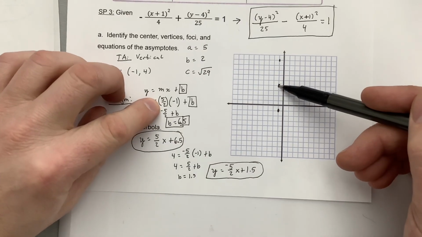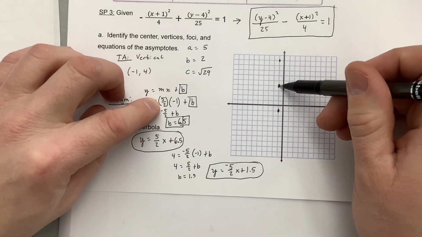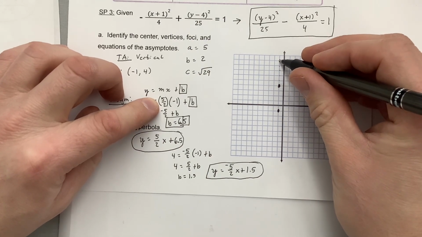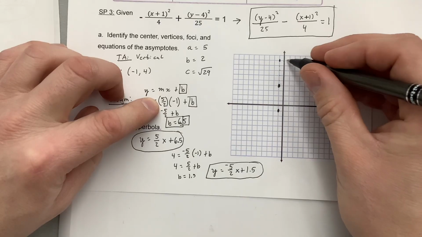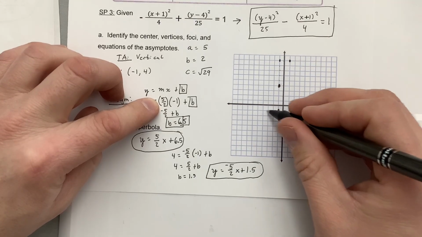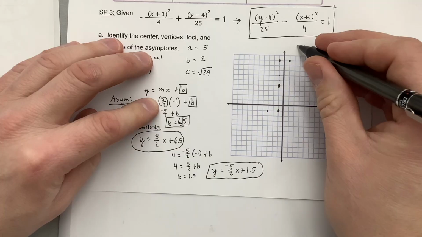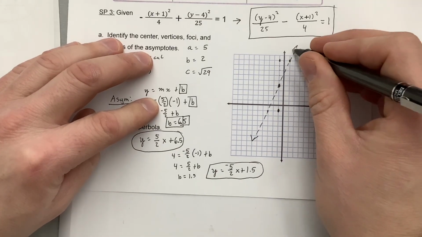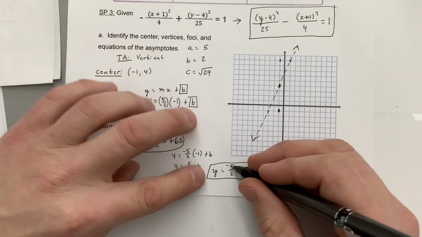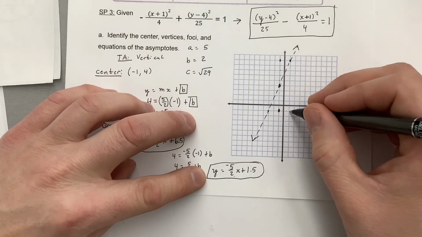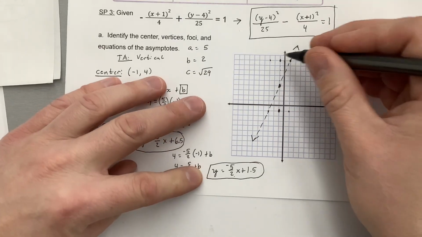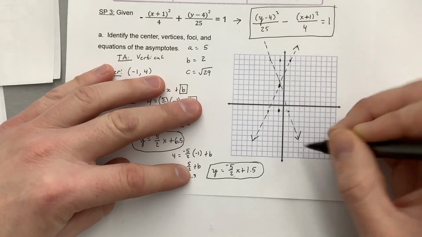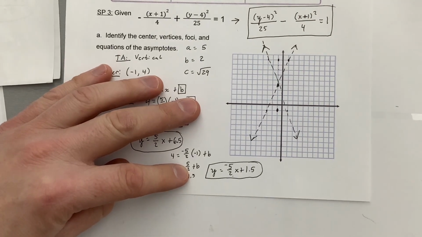We know one of the slopes has to be 5/2. So from our center point, up 5, over 2. Notice it gets you right to that vertex. That's good. Down 5, left 2. The other slope was negative 5/2, so down 5, right 2, and up 5, left 2. There it is.